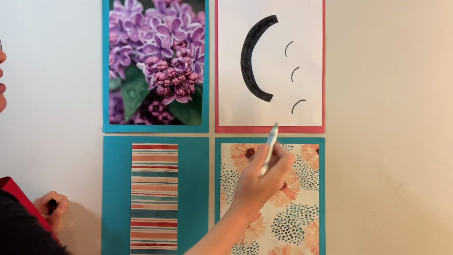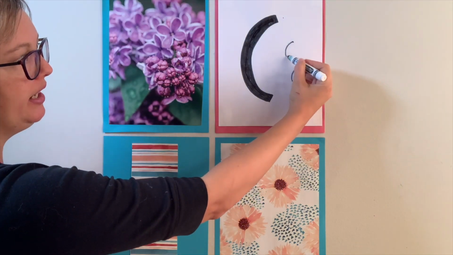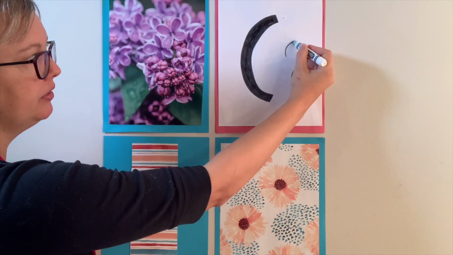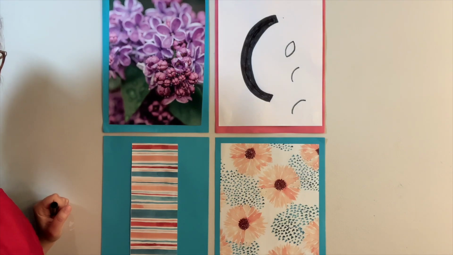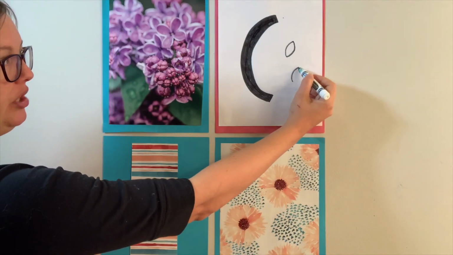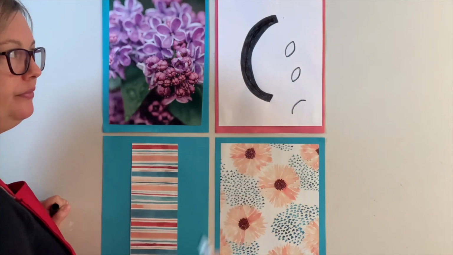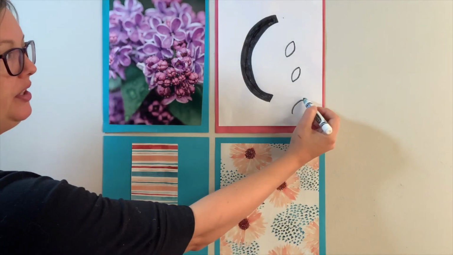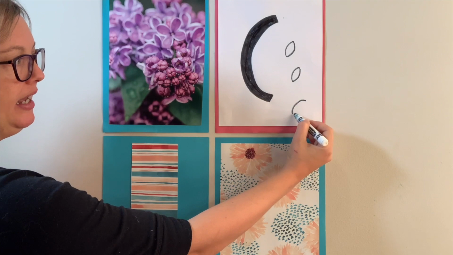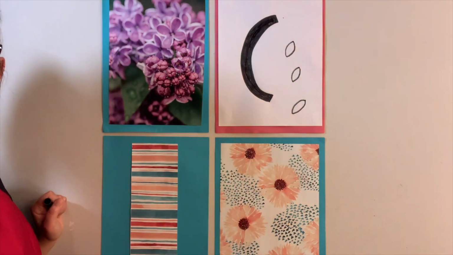Are you ready? So take your pencil to the top of the curve, and we're going to connect it to the bottom of the curve. And we're going to make a nice flower petal shape. Good. Go to your next curve shape and make a flower petal shape. And go to that last curve shape, go to the top edge of it, and connect it to the other side. And we have another flower petal shape.